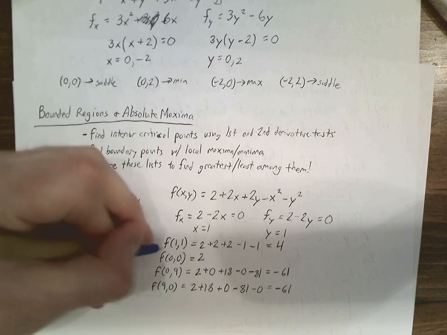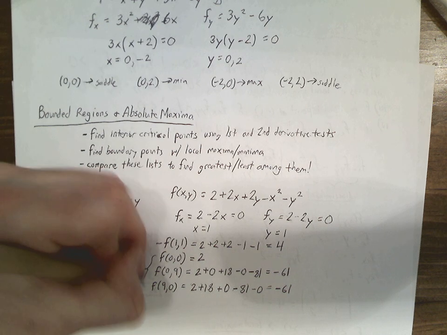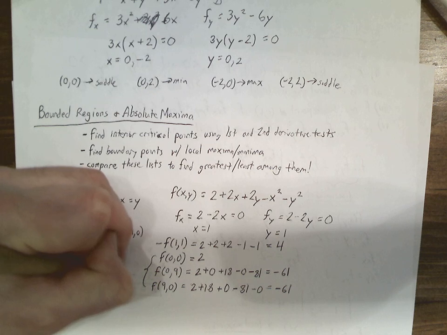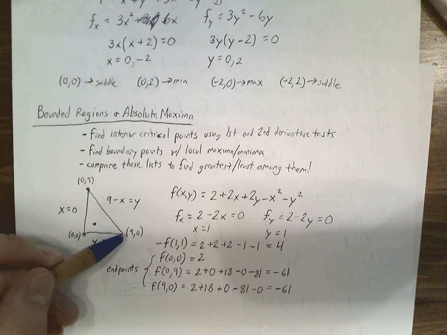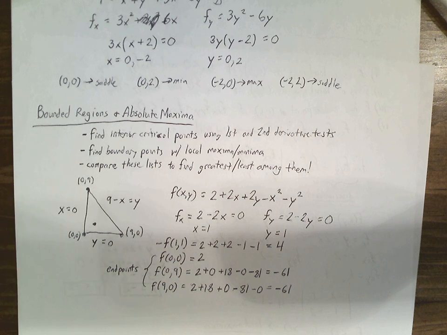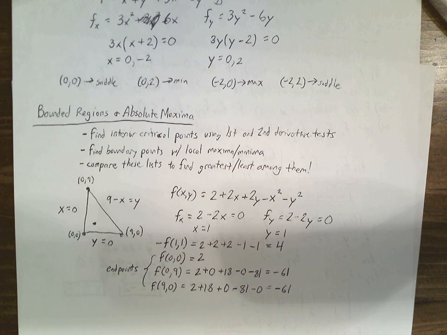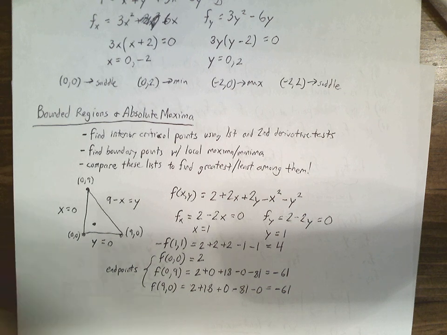So this checks the interior. This checks the endpoints. Next, we need to make sure that, whatever this function is doing, there could be a higher and lower value along the actual boundaries themselves. So what we need to do is look at those actual boundaries.